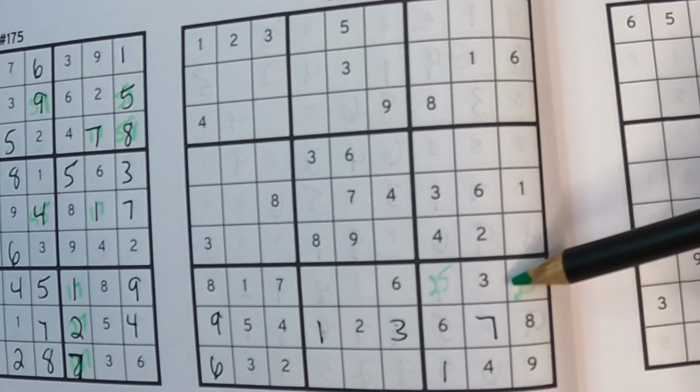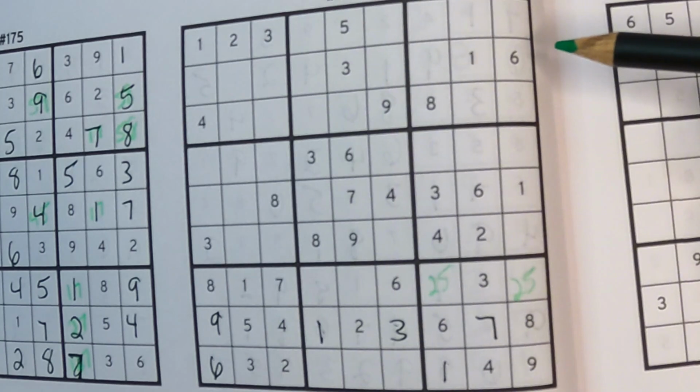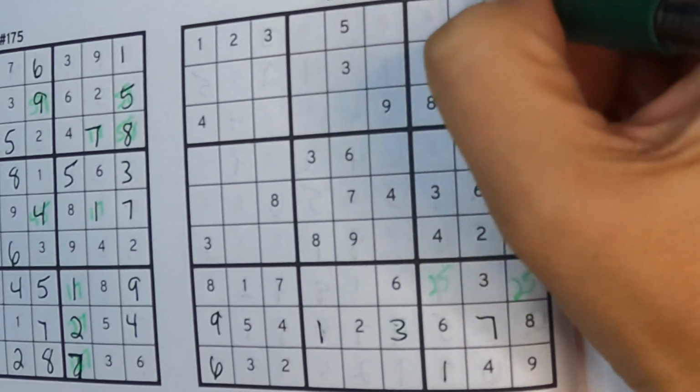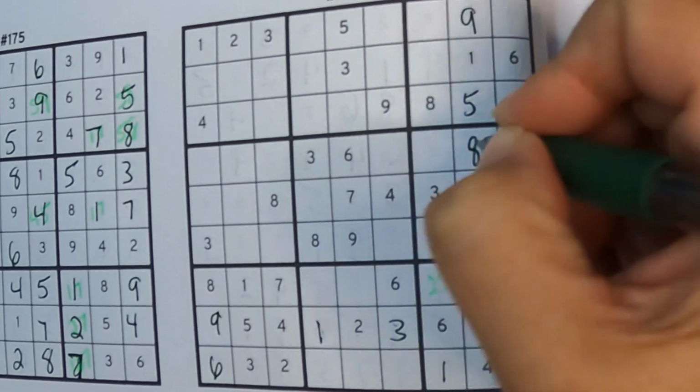For this column, we're missing 5, 8, and 9. We've got 8 and 9 here, so this is our 5. That 8 makes this our 9, 8.